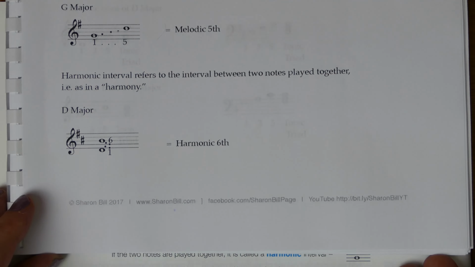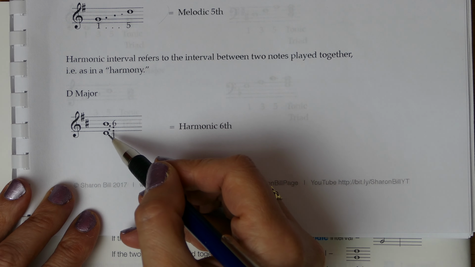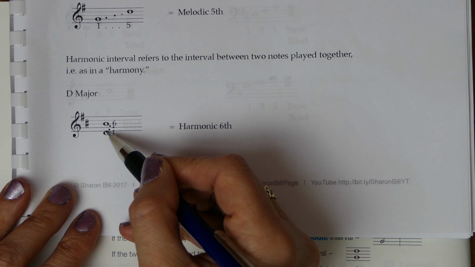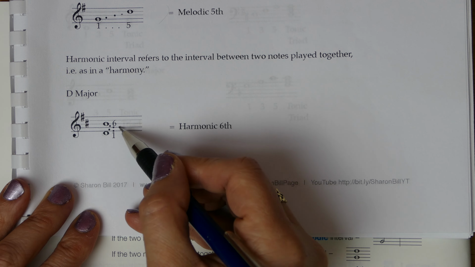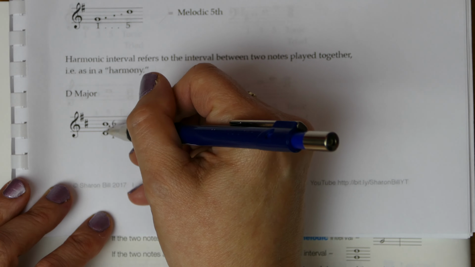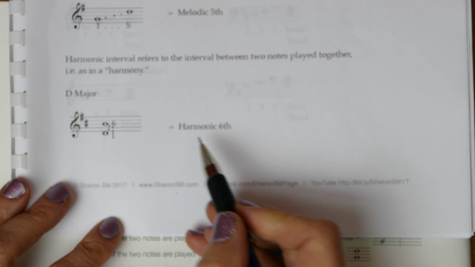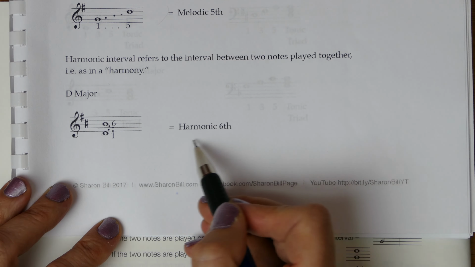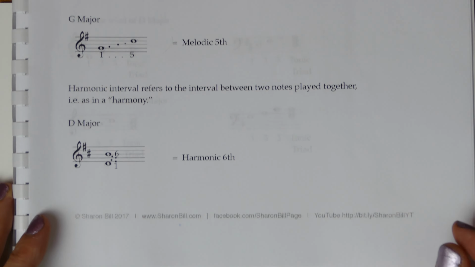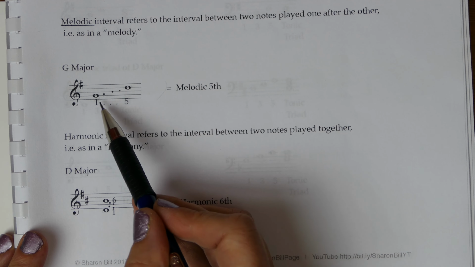Let's look at this next example. So here we have D major, so we're going from D, E, F, G, A, B, which is a 6th, but because they come together at the same time like a chord or a harmony, we will refer to that as a harmonic 6th.